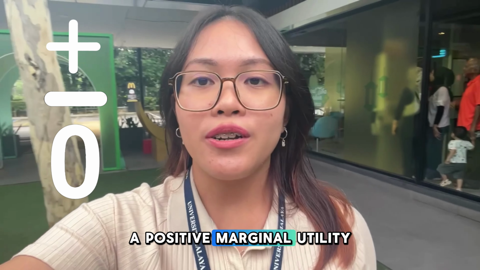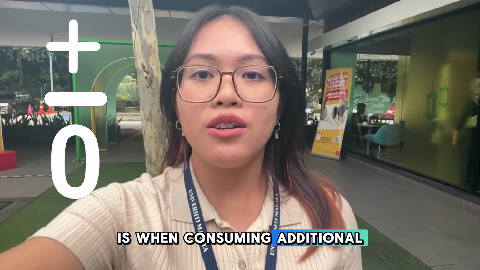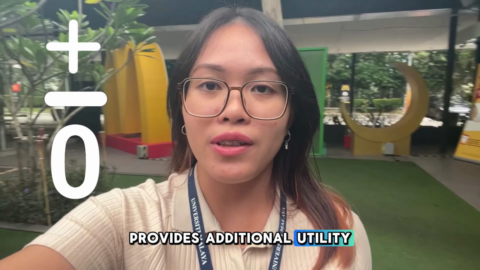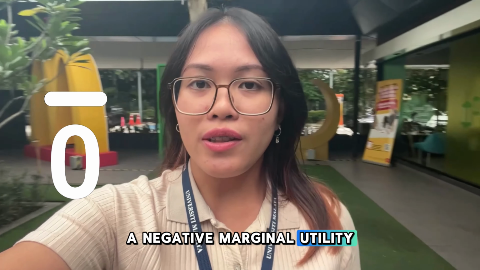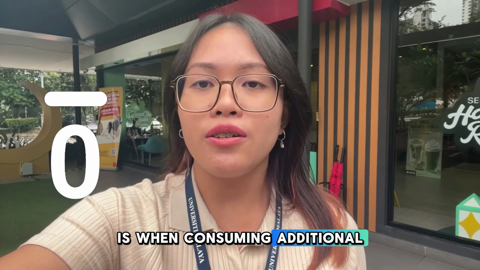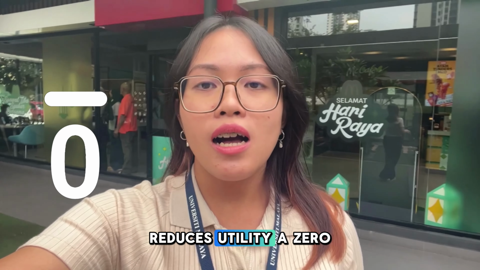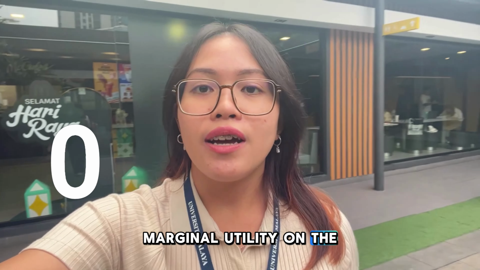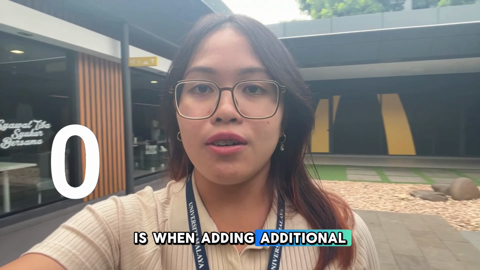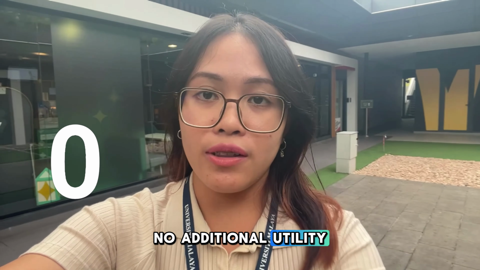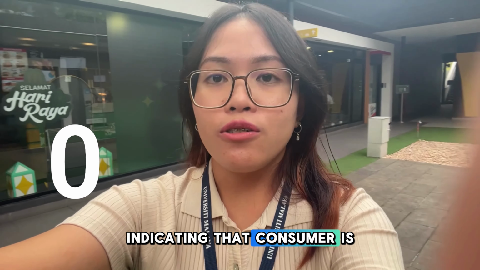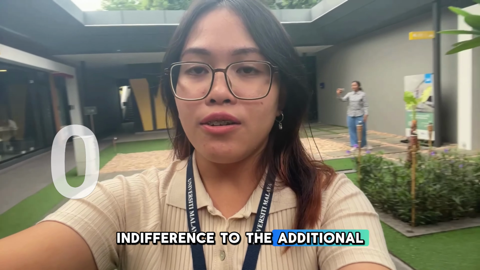A positive marginal utility is when consuming an additional unit of a good provides additional utility. A negative marginal utility is when consuming an additional unit of a good reduces utility. A zero marginal utility, on the other hand, is when adding an additional unit of a good provides no additional utility, indicating that the consumer is indifferent to the additional unit.